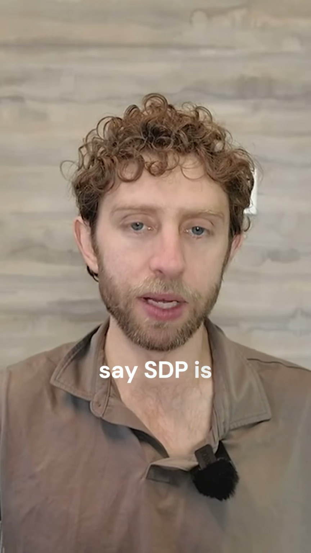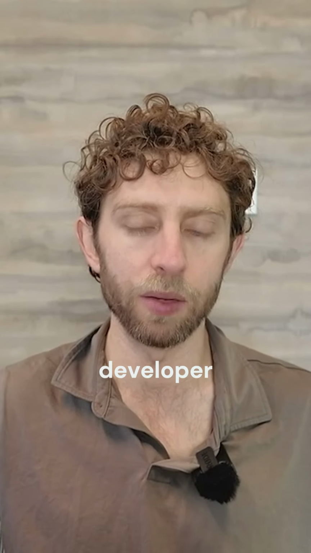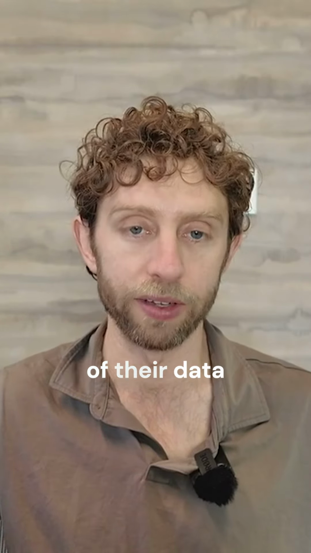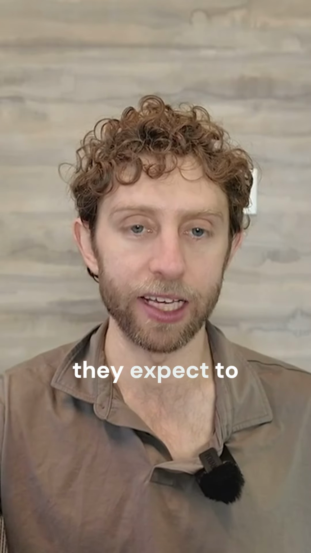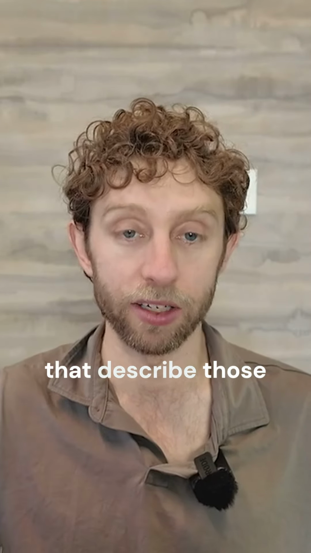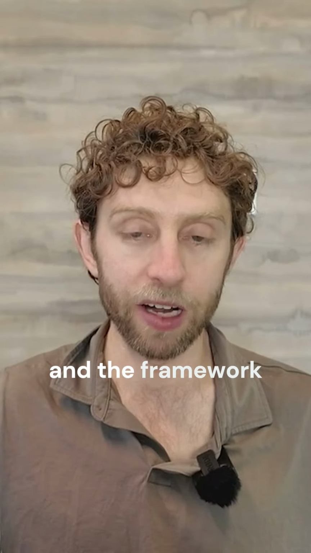So when we say SDP is declarative, what we mean is that the developer only needs to specify the what of their data pipeline rather than focusing on the how. They define the data sets that they expect to exist and the queries that describe those data sets' contents, and the framework handles the rest.